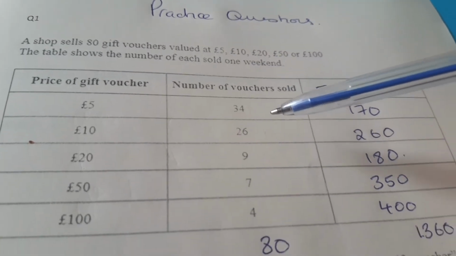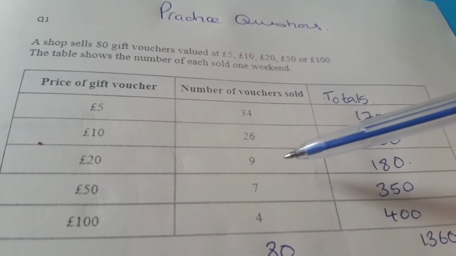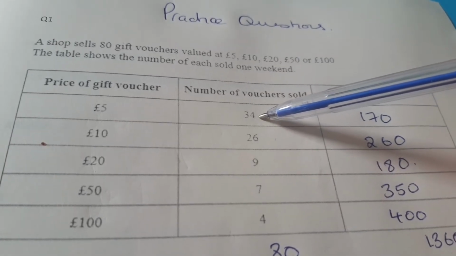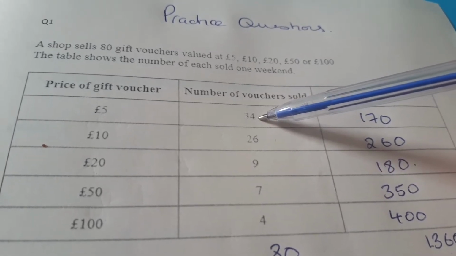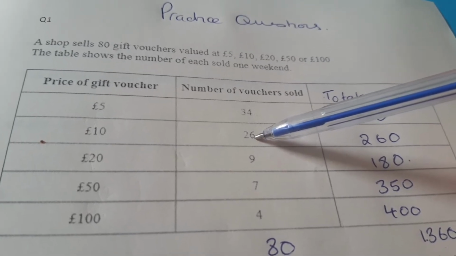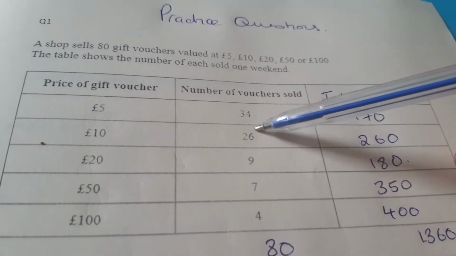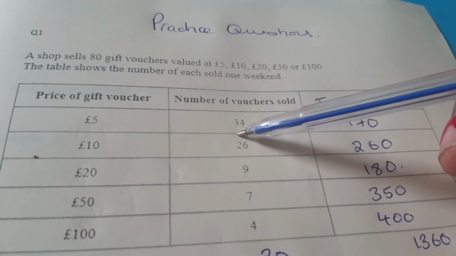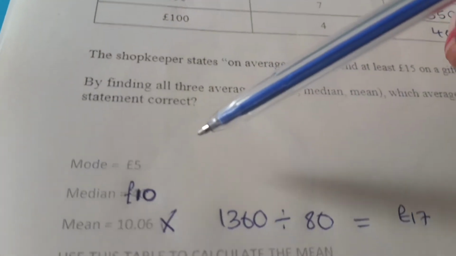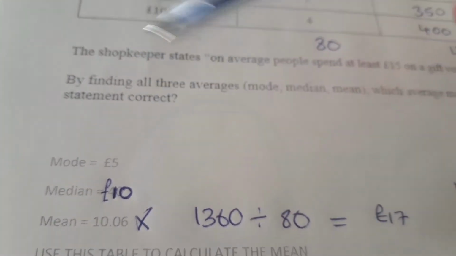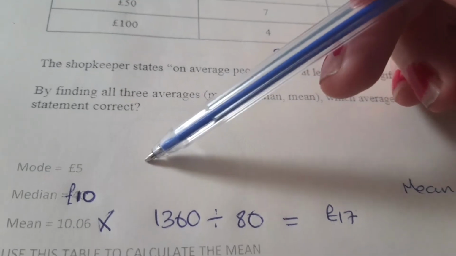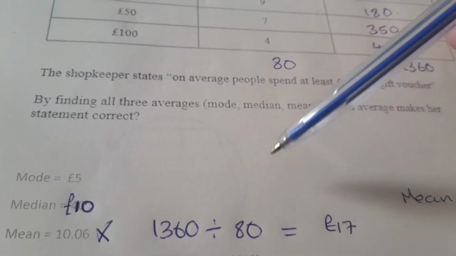The median, however, would be what the 40th person did. There's 34, you haven't got to the 40th person yet, and 34 and 26 is 60. So you've gone way past the 40th person. The 40th person was one of these people and they got a £10 voucher. So the median was a £10 voucher. I've already worked out that the mean was a £17 voucher. That was most of the marks for working those 3 things out.